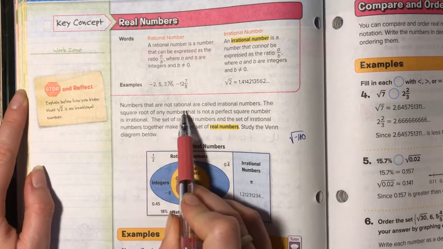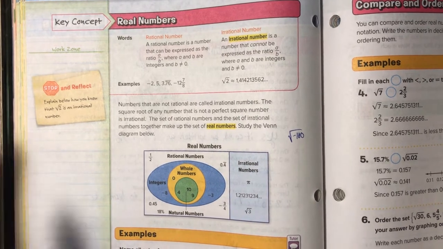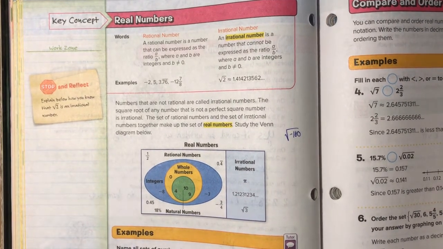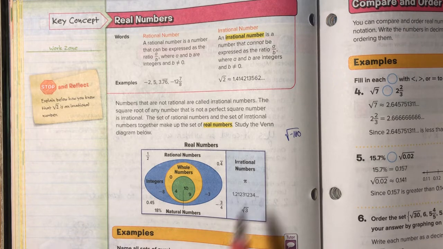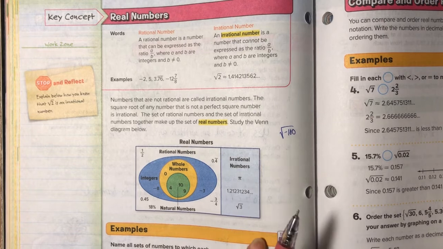It says numbers that are not rational are called irrational numbers. The square root of any number that is not a perfect square number is irrational. The set of rational numbers and the set of irrational numbers together make up real numbers. They are still real.